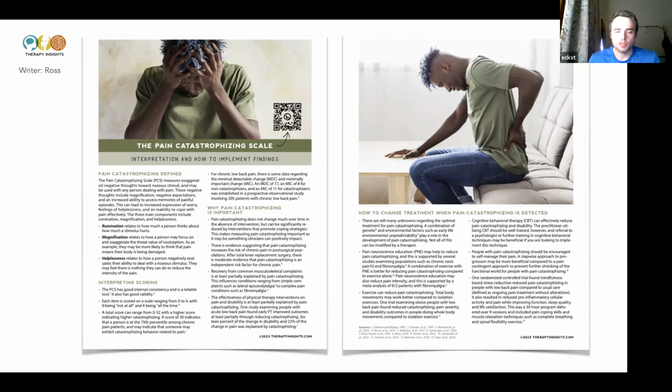And there's 3 main components to catastrophizing. There's rumination, which is how much the person thinks about how much a stimulus hurts. Magnification, which relates to how a person may focus on and exaggerate the threat value of their pain, so they're more likely to think that pain means that they're being damaged. And then helplessness, which is that they think they don't have the ability to reduce the intensity of their pain. So those are all the components of pain catastrophizing.